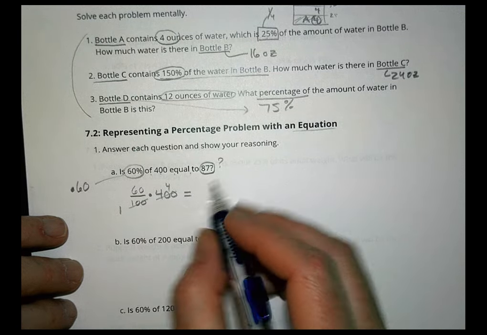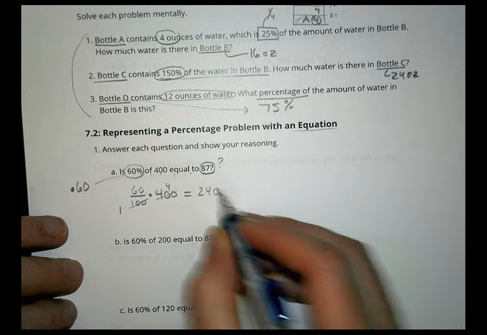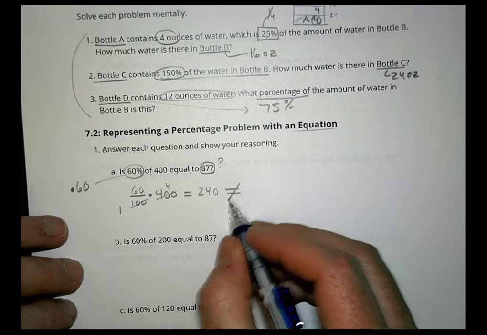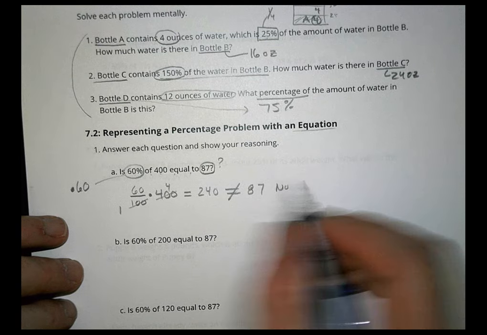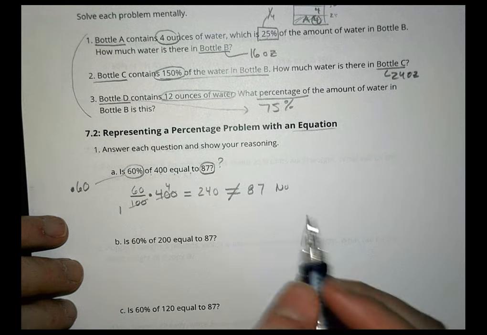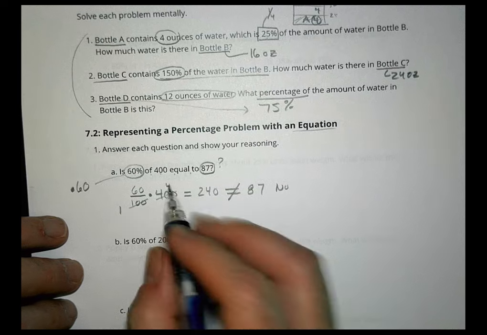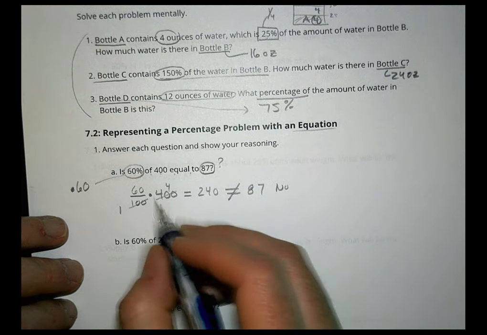4 times 60 is 240. That, unfortunately, does not equal 87. So we would say that no, 60% of 400 is not equal to 87. Okay? Now again, this is using fractions here.